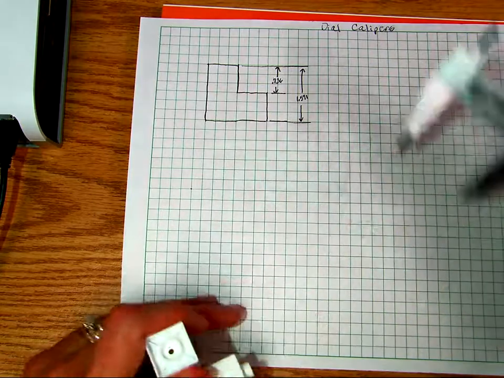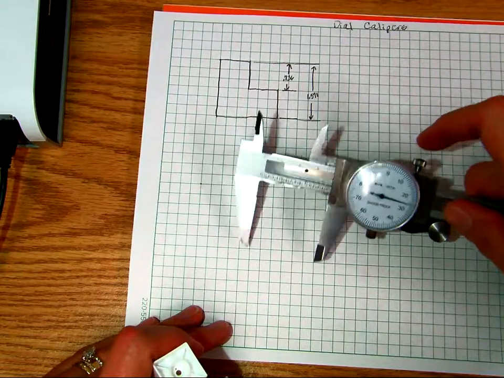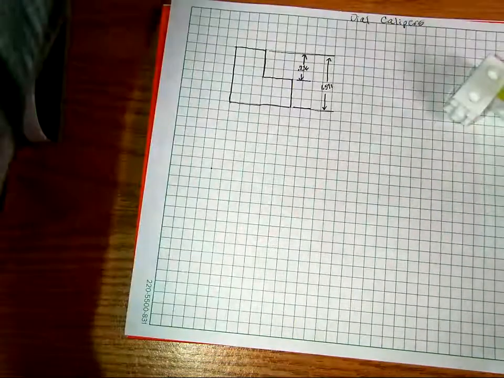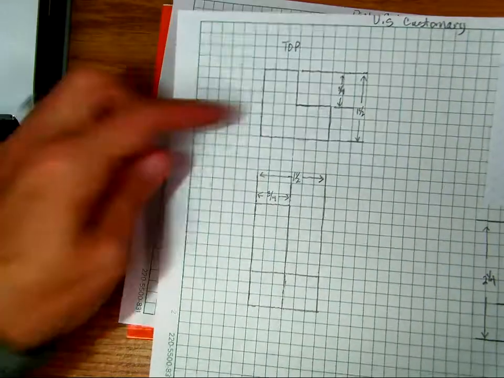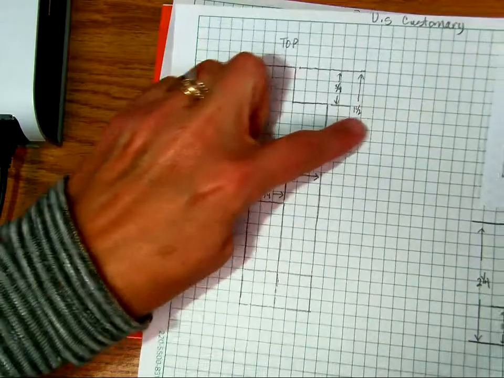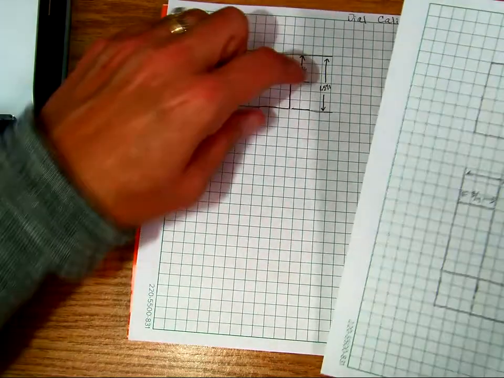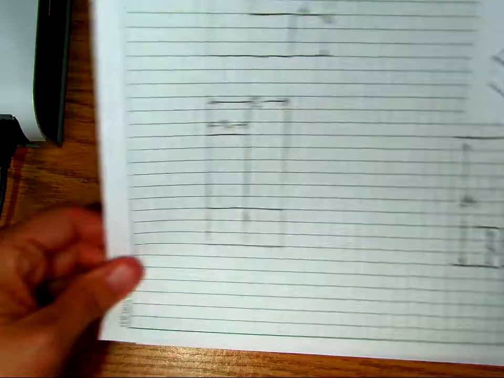Now, these distances will also be the same down here, except if you notice on our last drawing, you had 3/4 and 1.5, 3/4, 1.5. So when you're going down here to the front view, these figures will be somewhat the same.